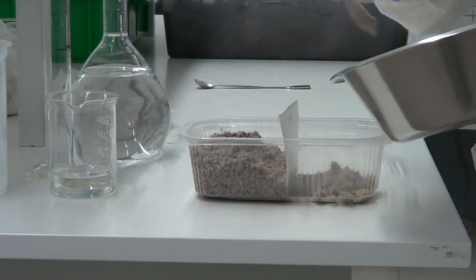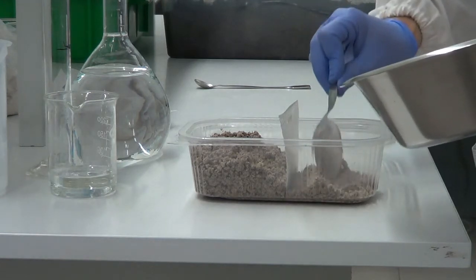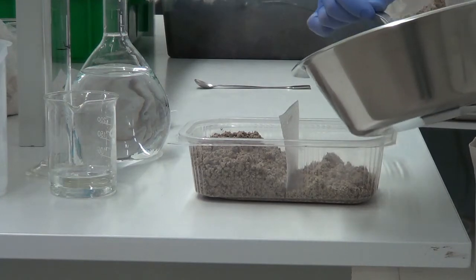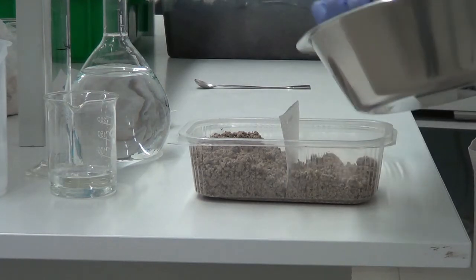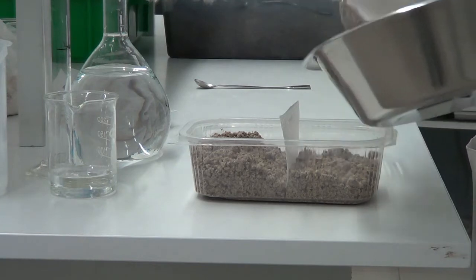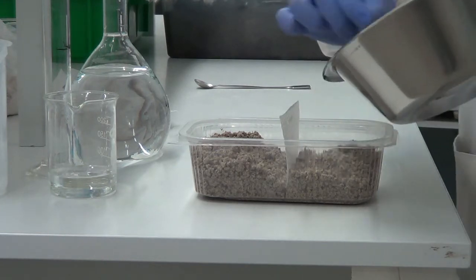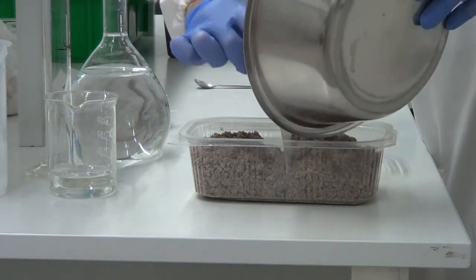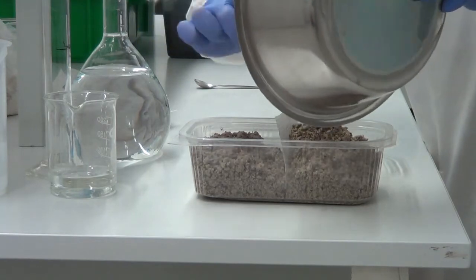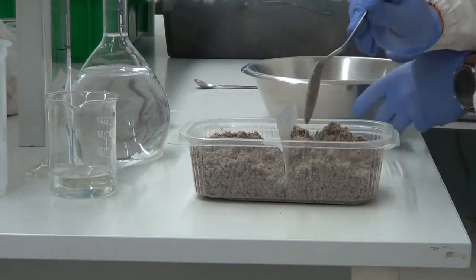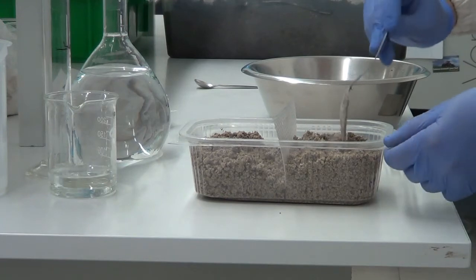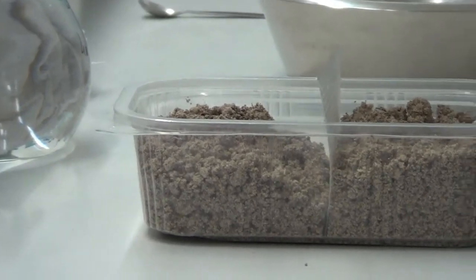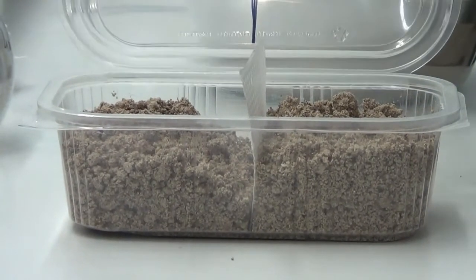The divider remains inserted because we still don't want to mix both soils, both sections of the box. And done. So we have the replicate with the two sides filled with their respective soil.